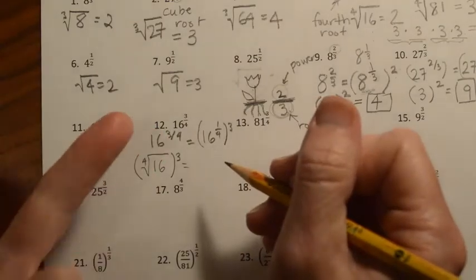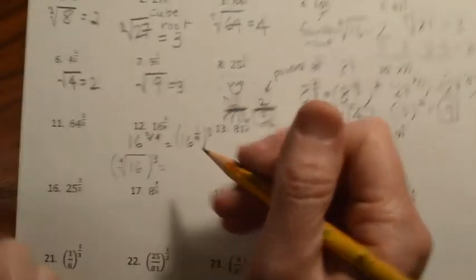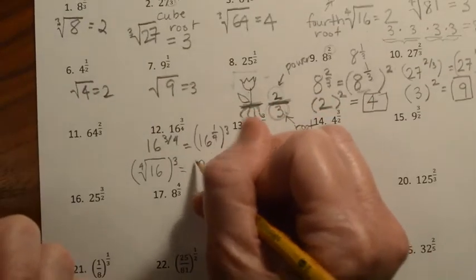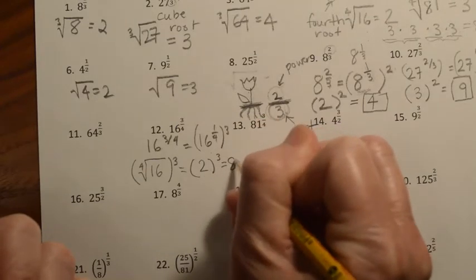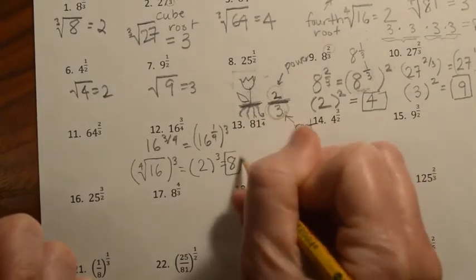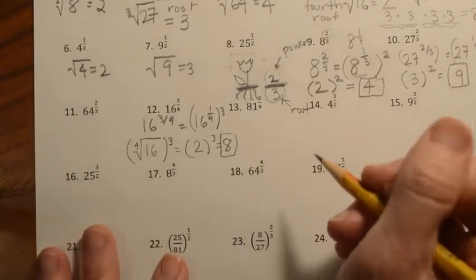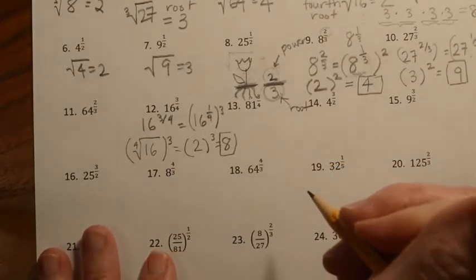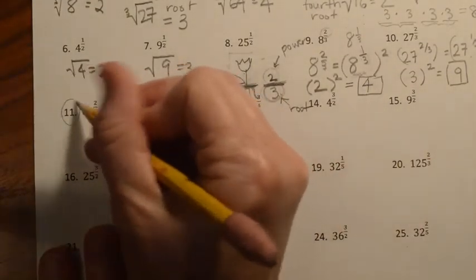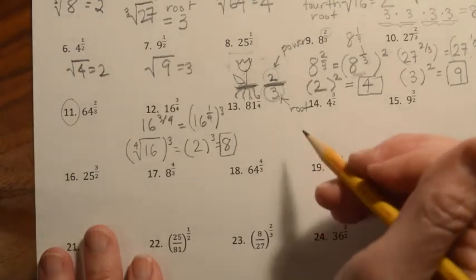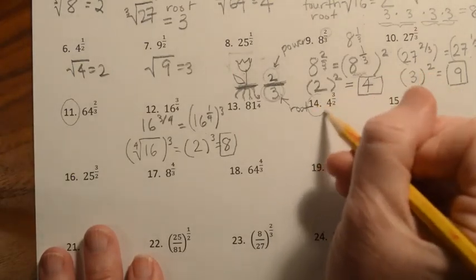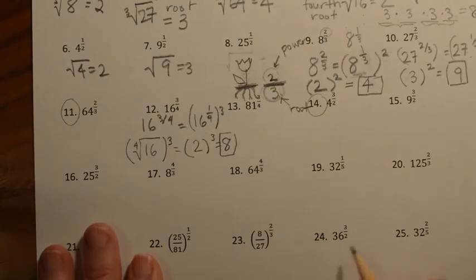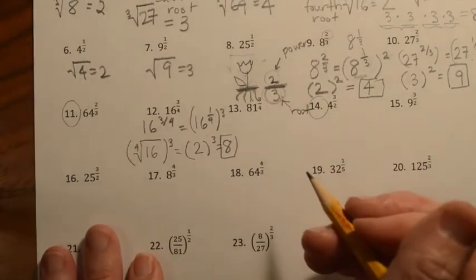So 2, 4, 8, 16. So it is 2, and then we cube it, and we get 8. That would be our final answer. All right, so I want you to pause the video for a minute, and I would like you to try 11 and 14 on your own.